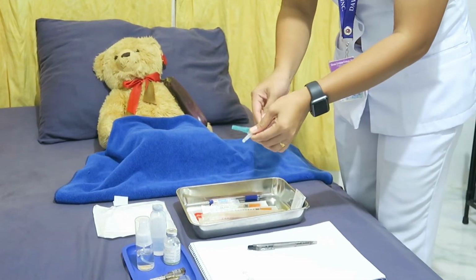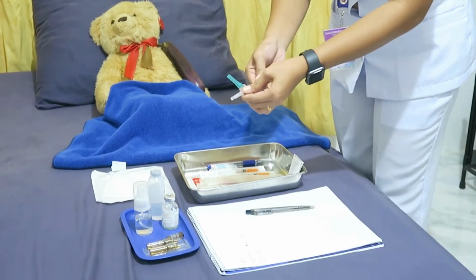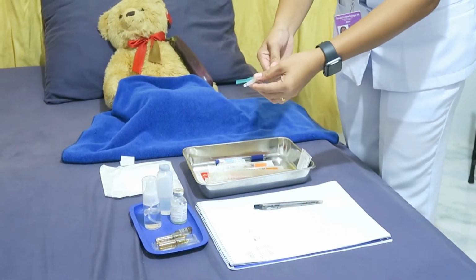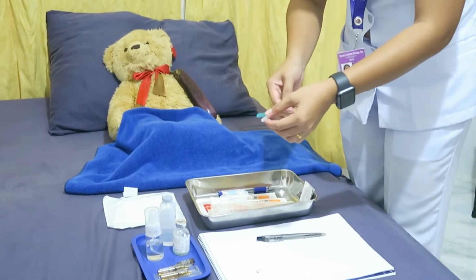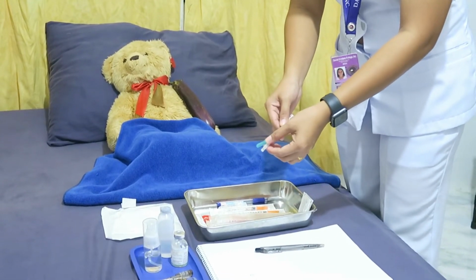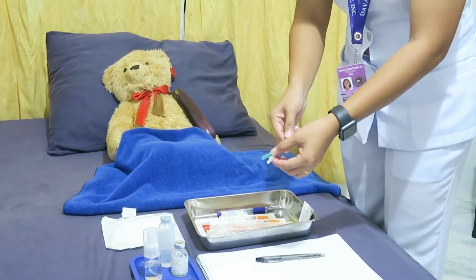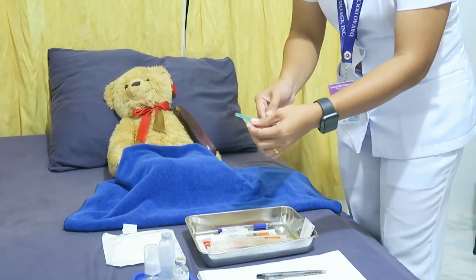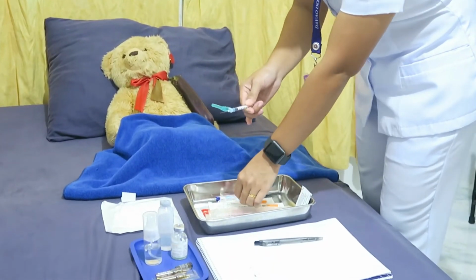Again, ensure that the needle is firmly attached to the syringe. After that, remove the cap from the needle, then draw up into the syringe an amount of air equal to the volume of the medication to be withdrawn. So, I will remove the cap of the needle.